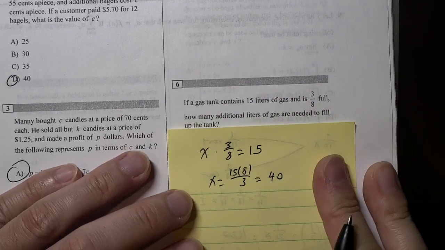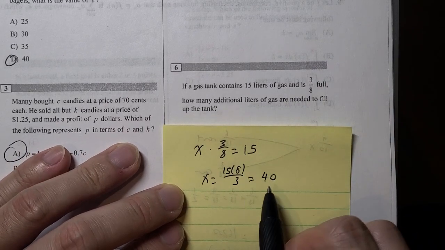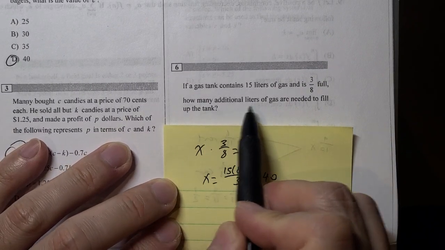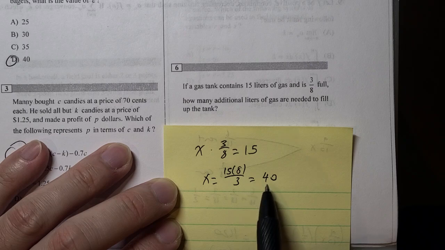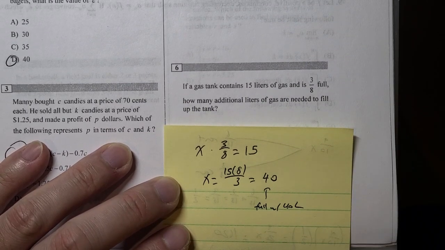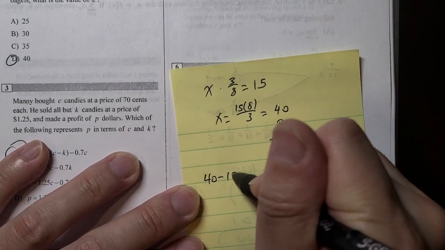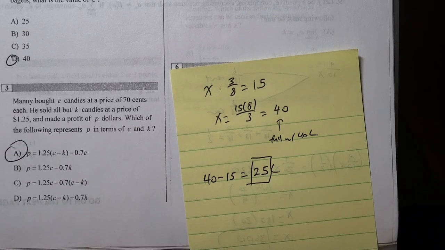But you've got to be careful here. Did we answer the question? Okay, so this is a common mistake. If you say, oh, the answer is 40 and you're done, that's not right. It's asking how many additional liters of gas are needed to fill up the tank. We just found that it's full with 40 liters. Right now it has 15 liters. So we need to fill it with 40 minus 15 liters, which is 25 liters. And that's your answer, 25.